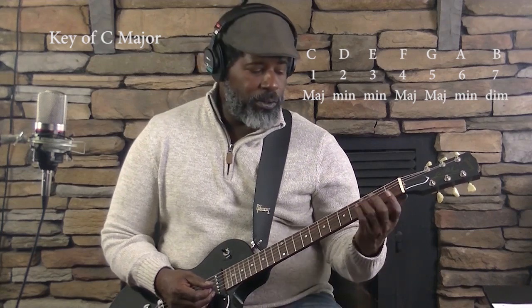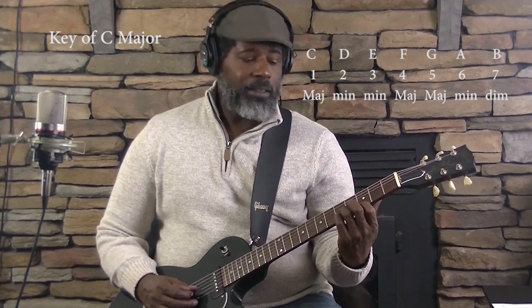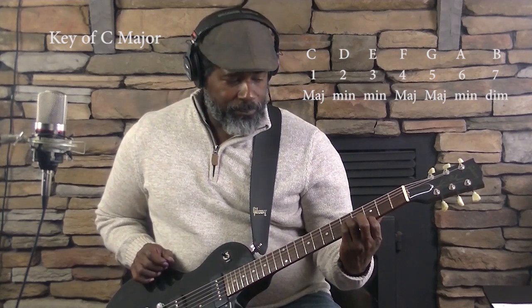So if we start with our root note on the G string for our C major chord, we'll find that at the 5th fret of the G string, and we'll apply our major chord fingering. And now we have C major, which is the 1 chord. Now the next chord is the 6th chord, which is the A minor. And I could go and play the A minor the same way I played it in the last example.